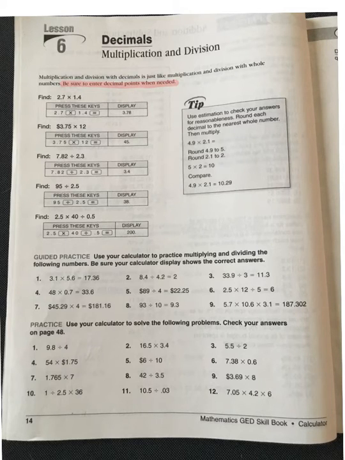So practice 1. Excuse me. You input as I call out the keys. 2.7 times 1.4 equals 3.78 should be your answer.